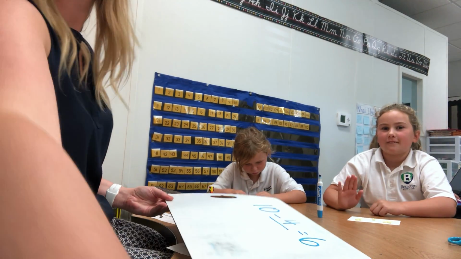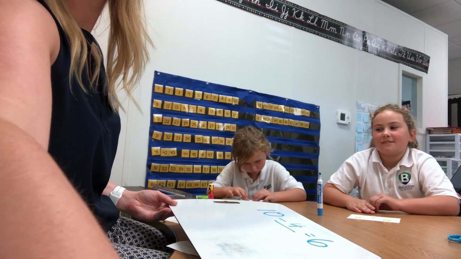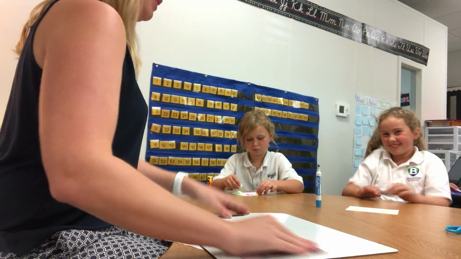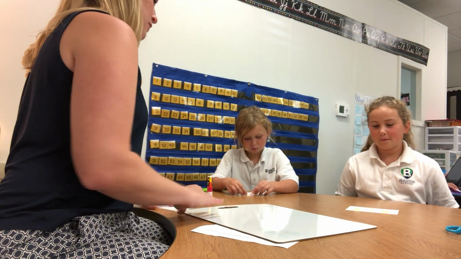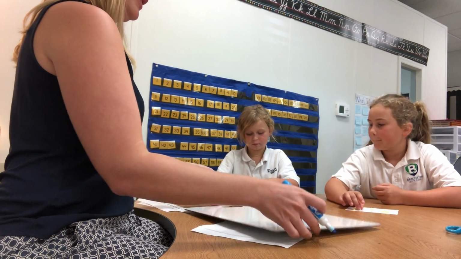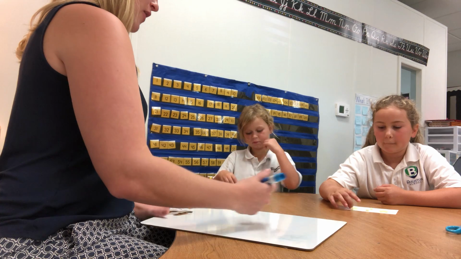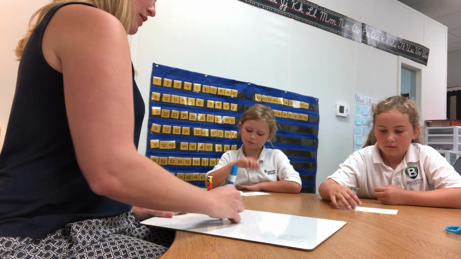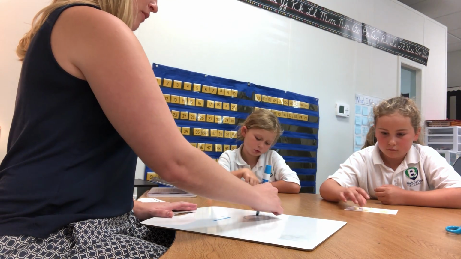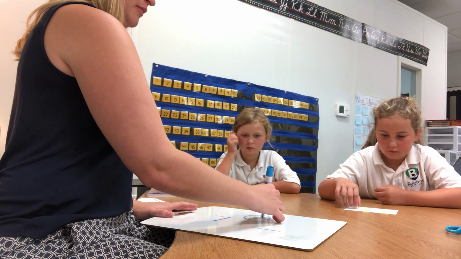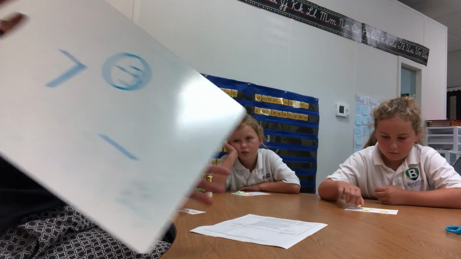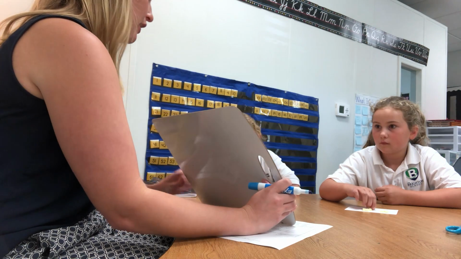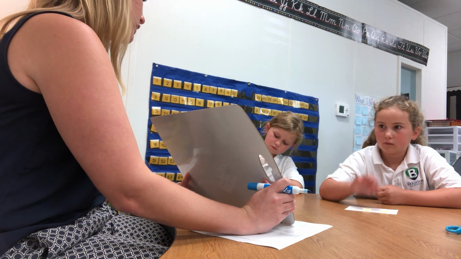Okay, so now we're going to do some that may not be tens. They may not be tens. It may be a different number. Are you ready, Amelia? Yeah. Okay. So we are going to start with, I'm going to write it a little differently too. So when you look at it like this, how many should we pull to start with?